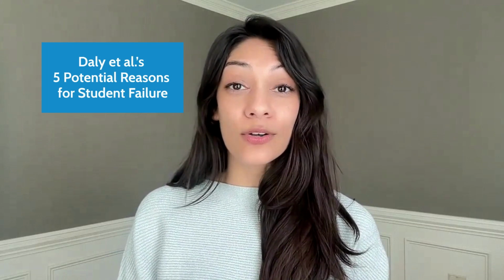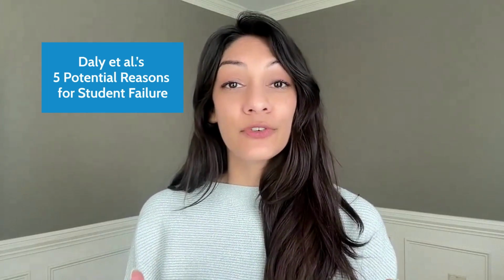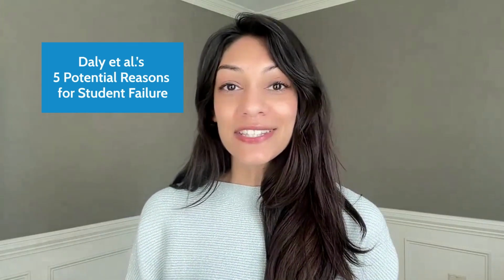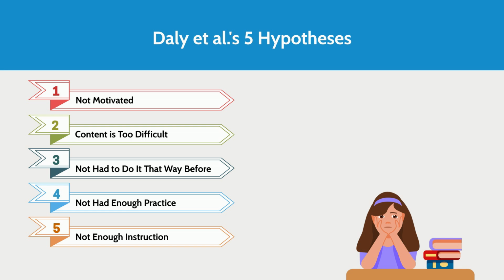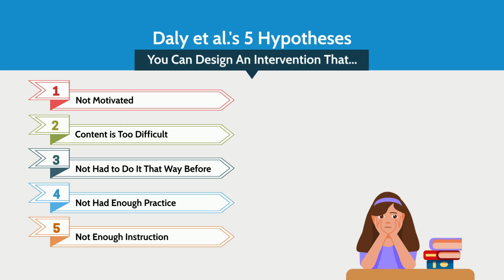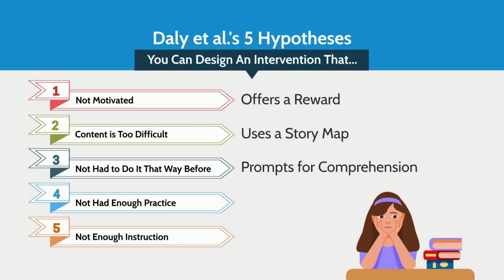Another really cool aspect of this study is that they combined BEA with another framework, Daly et al.'s 5 reasons for student failure. And this is important because it gives you a starting point to select which interventions you're going to use. Daly outlined 5 reasons for student failure, and each one of these can be used to create an individualized reading intervention.